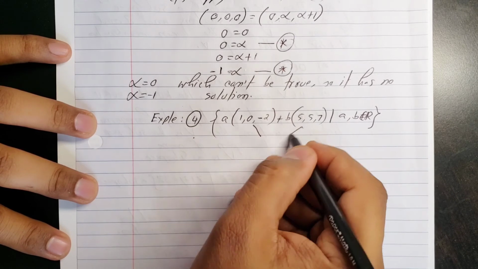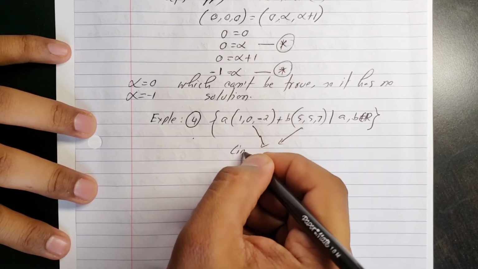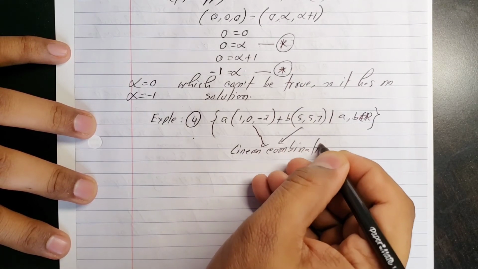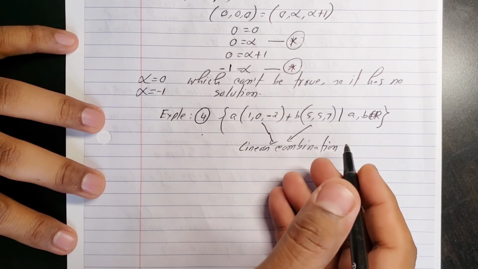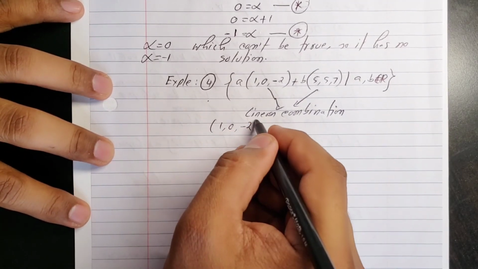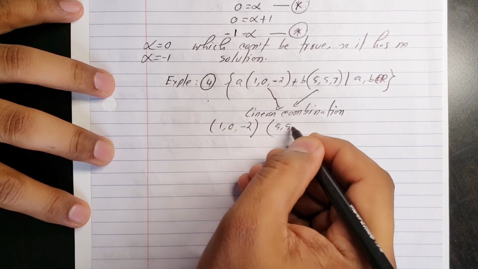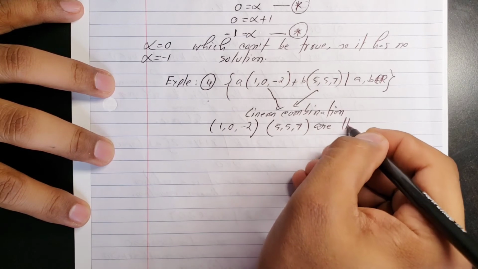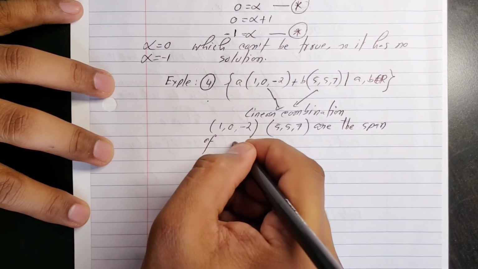Like you can find some numbers A, B to get these vectors. So if it is a linear combination, 1, 0, minus 2 and 5, 5, 7 are the span of A, B.